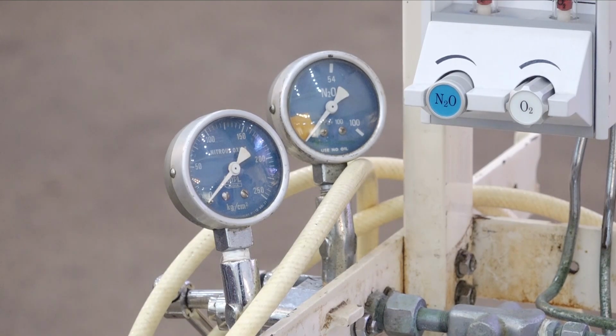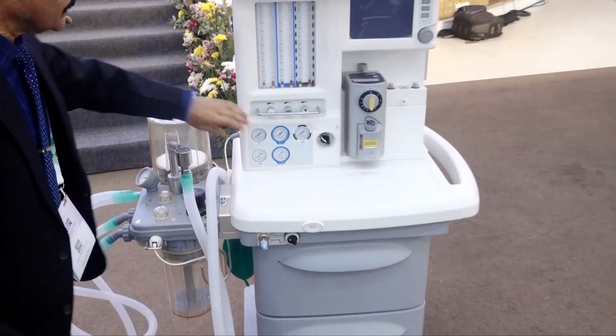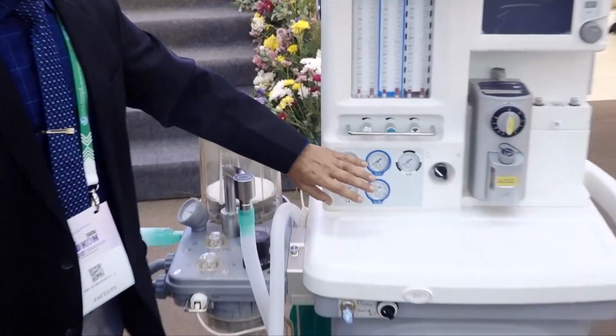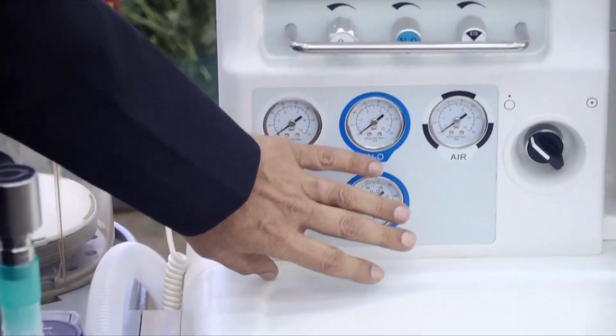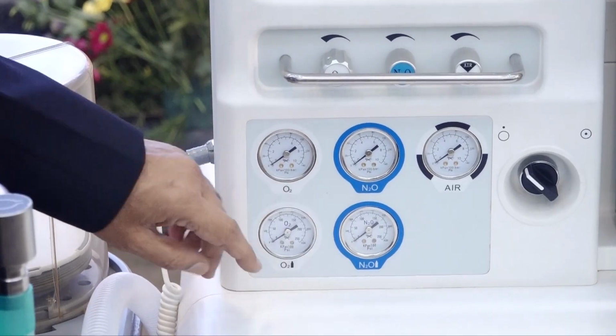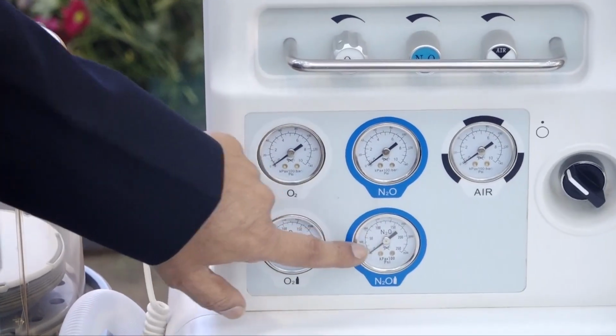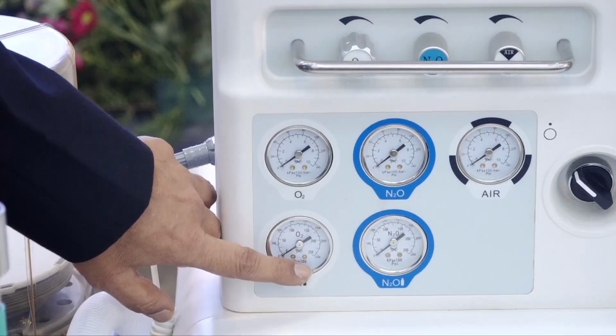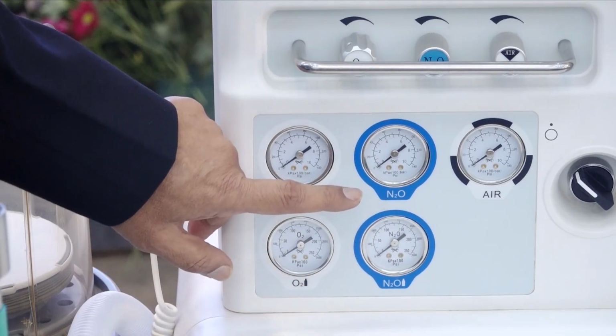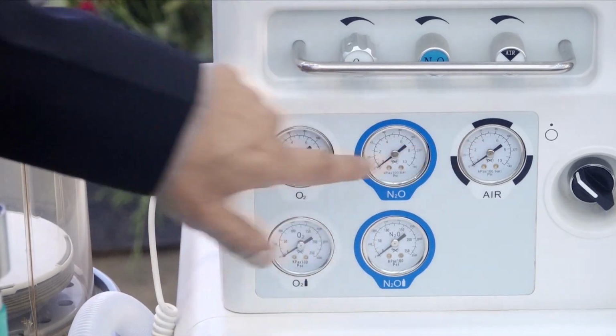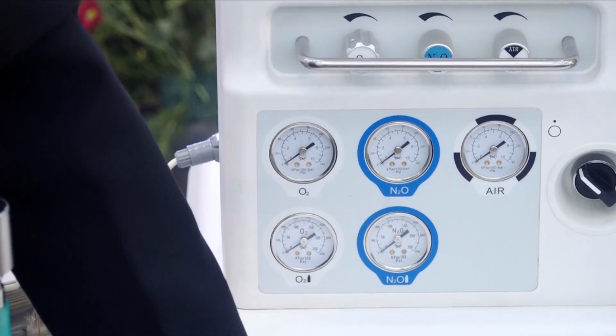In the modern workstations also, we have the pressure gauges, the mechanical pressure gauges. The safety feature in the modern machines is that in the older machines, we had pressure gauges only for cylinders. We did not have pressure gauges for the pipeline. Now we have pressure gauges for the pipeline also.